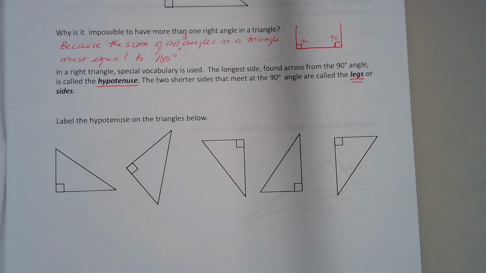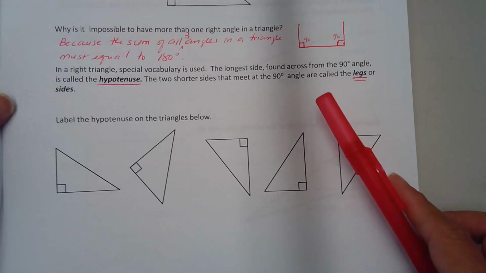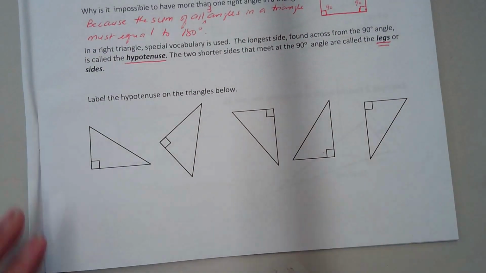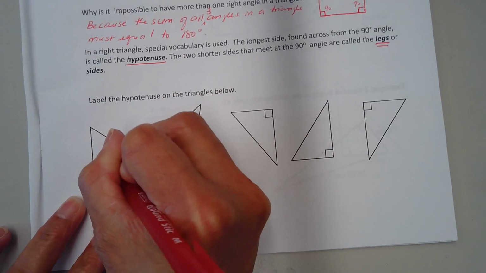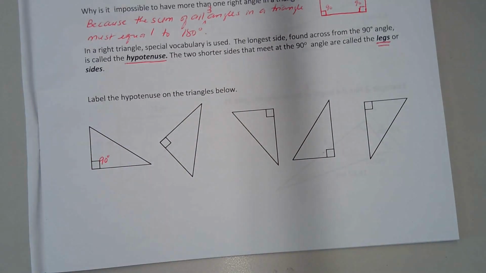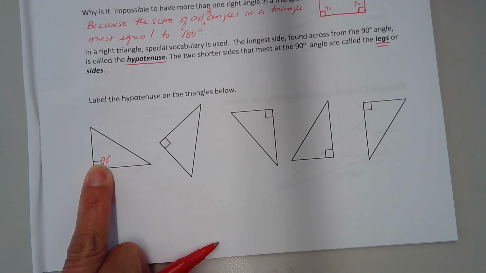So when we look at the first one, which one is the hypotenuse? First, we locate where the 90 degrees is. Okay, the 90 degrees is right here, and the hypotenuse is right across. Well, which one is right across?